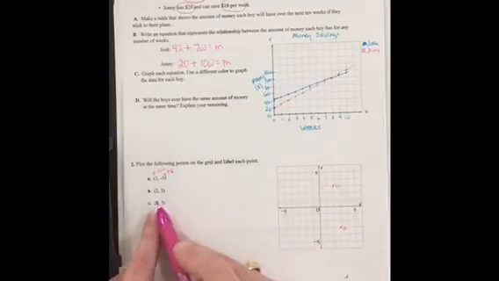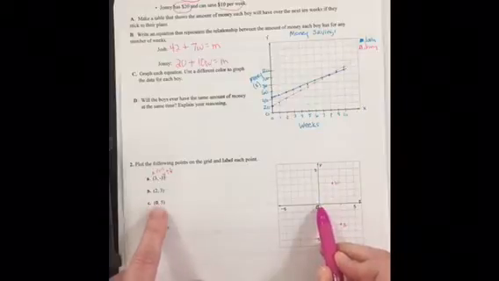This is B. 0, so I'm not going to go right or left. I'm going to stay right here. And then I'm going to go up to 5.